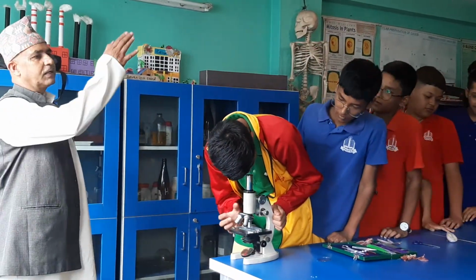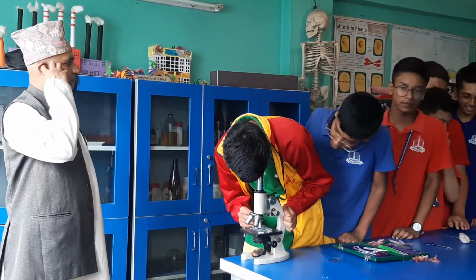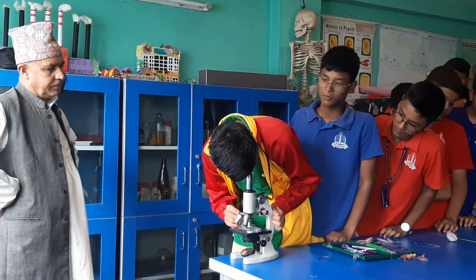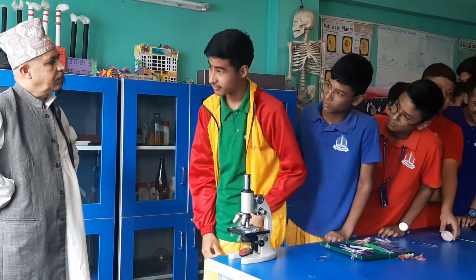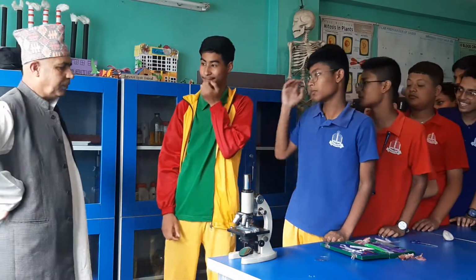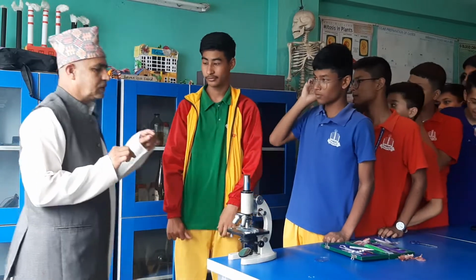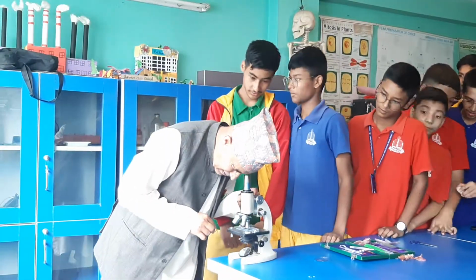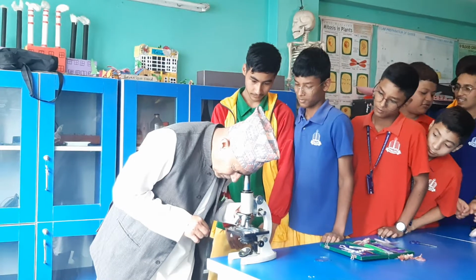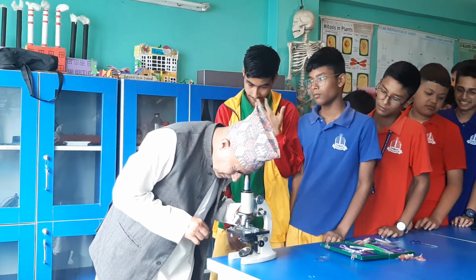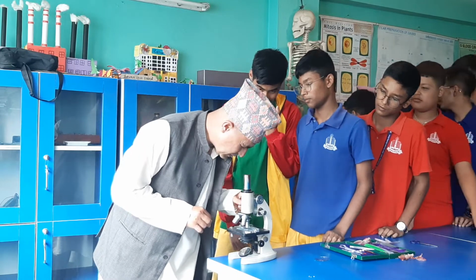Those who have completed, they can just go that side. Check seen or not? What do you see? Black only. And the small box-like structure. There must be box-like structure, right? Oh, it became black here. Good. Just remove that side.